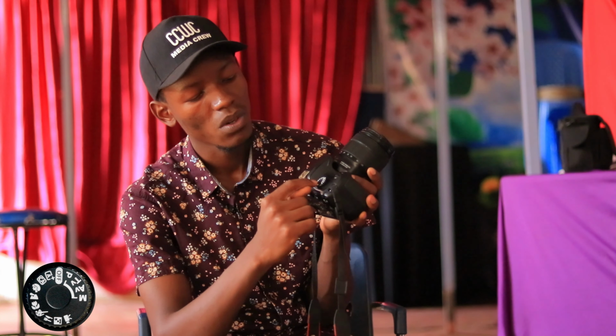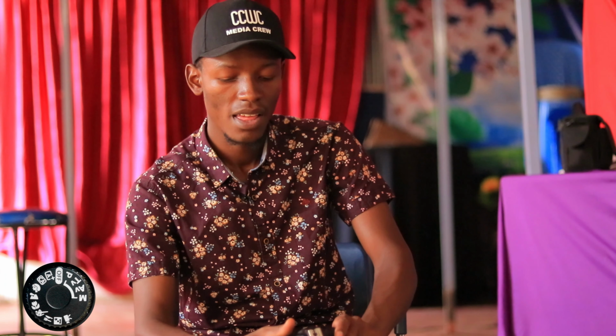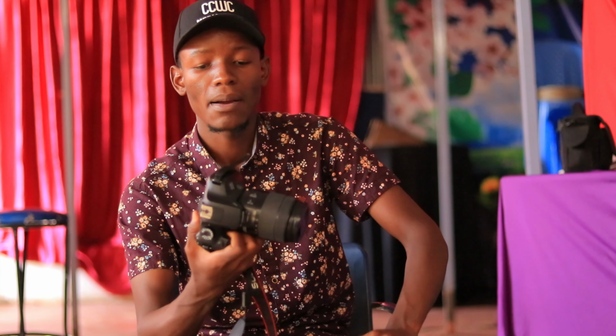Then there is the next one. It looks like a person running. That is a very good one, but it doesn't work for the flash. You can use it when taking shots in sports, when people are running in football, or birds, because the camera has set a higher shutter speed.